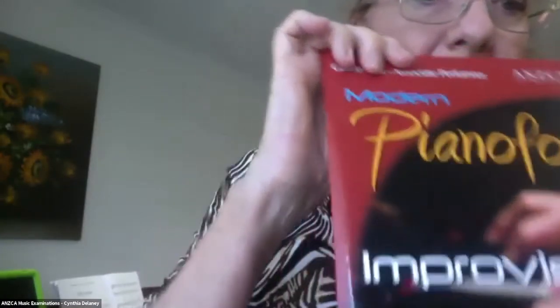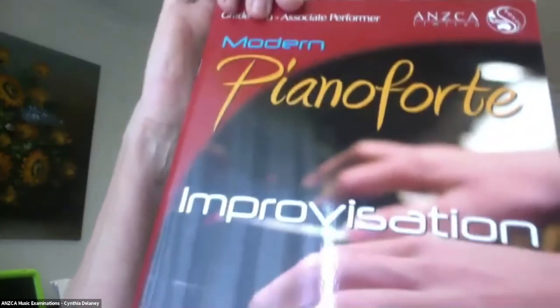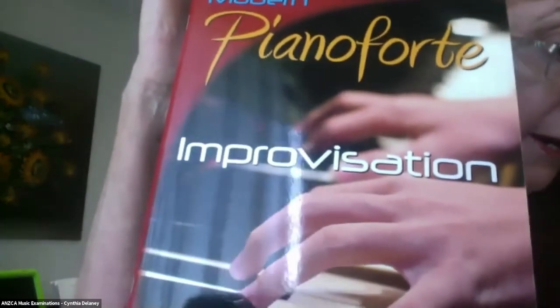Please write the name of the book mentioned. Okay, well, it was some of those improvisation books. Hang on, let me just grab it. My internet connection is unstable, it's telling me. Okay, Modern Piano for Improvisation. That's what it is, and it's the red book.